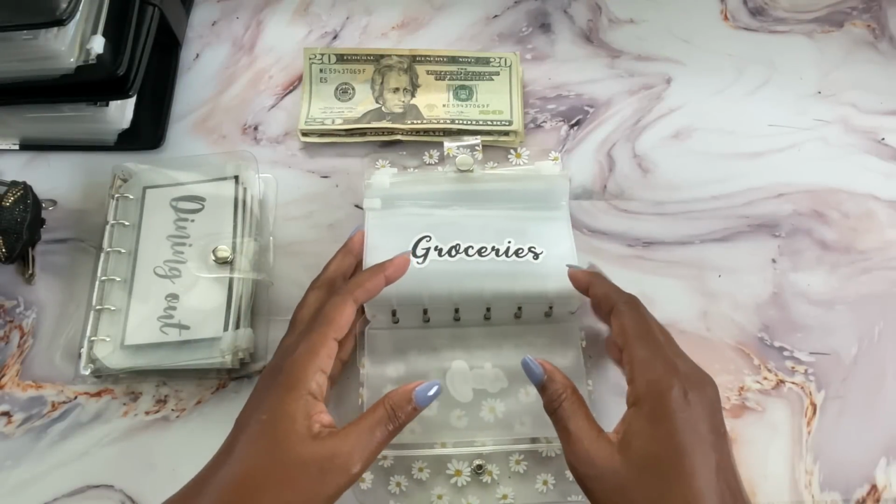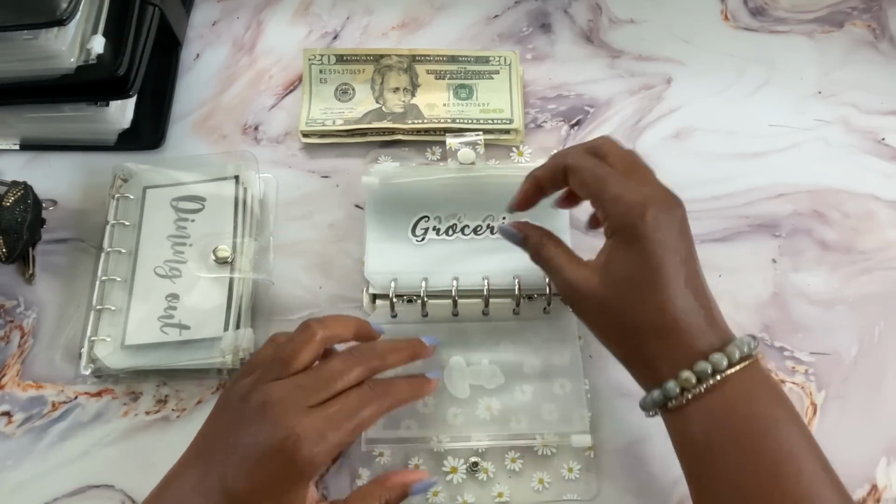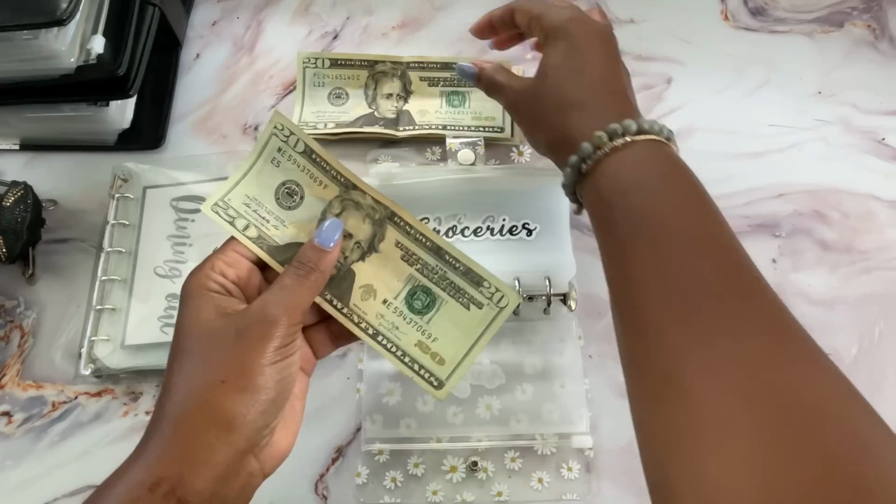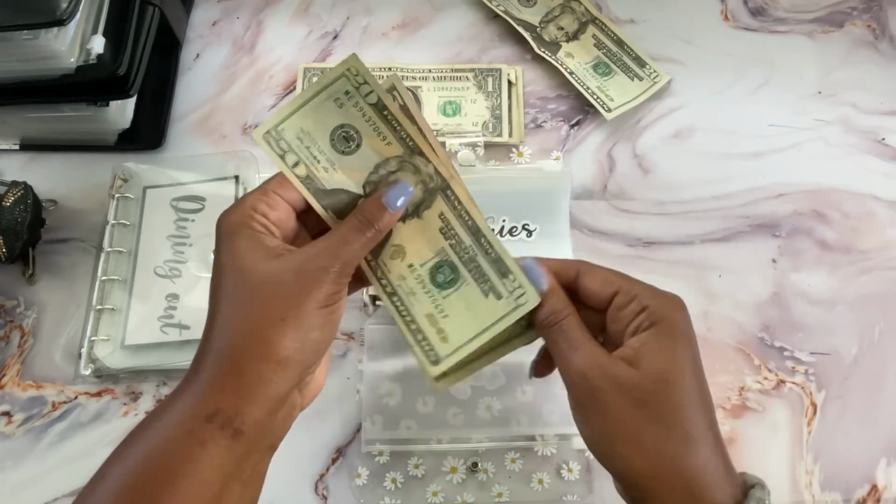So to stuff these little A7 binders, you would do a cash stuffing, and let's say you had $25 for groceries. So you would have 25.